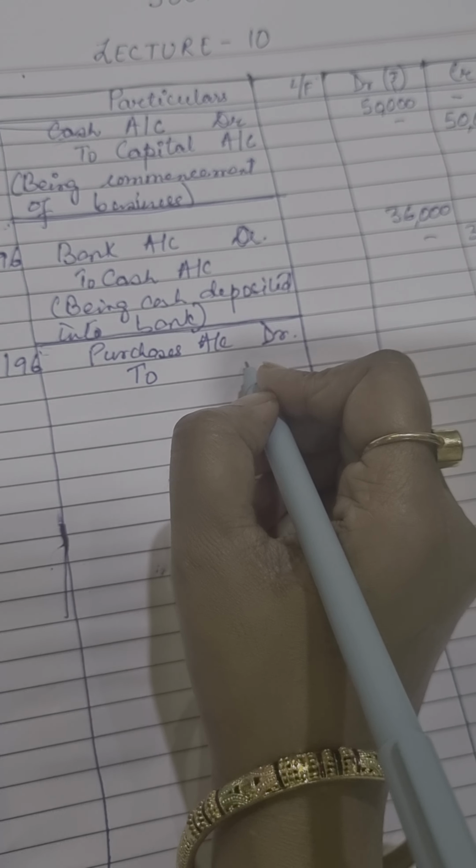Messrs Singh and Company. Being goods purchased on credit, you can write from on credit. So how much goods is purchased? It is 22,000. So 22,000 goods are purchased. So I am noting it here.